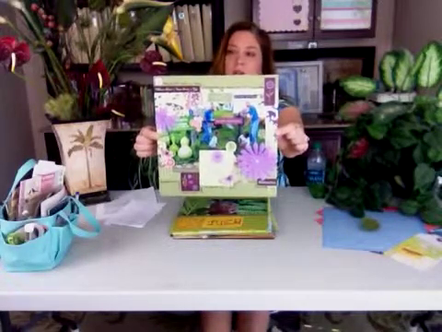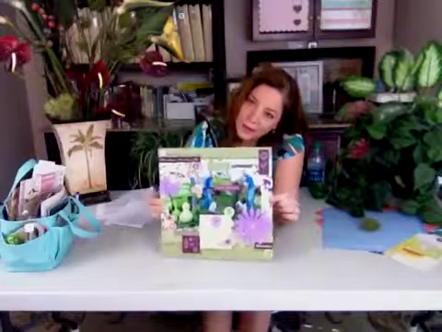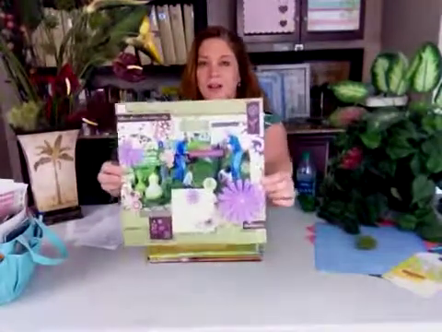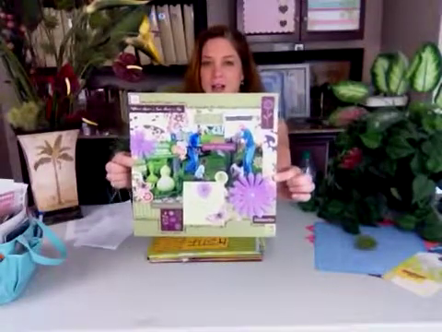Can you move the cameraman, Charlie? Can you move it in just a little tighter so that they can see the layout just a little bit better? Ooh, thank you. Okay, so there is agriculture.